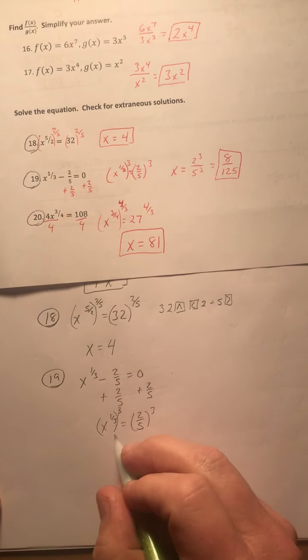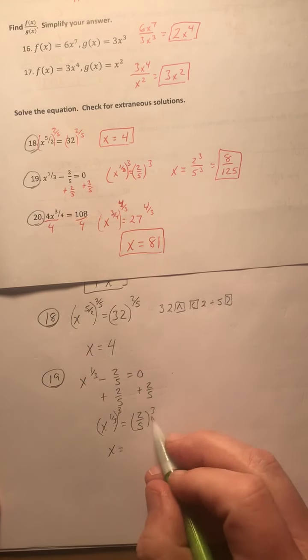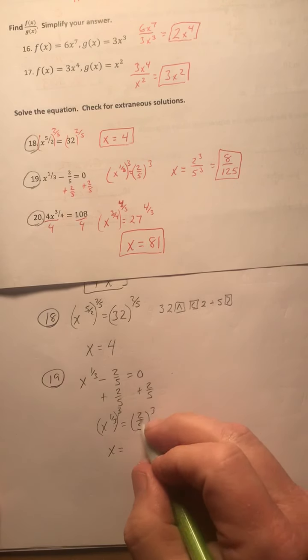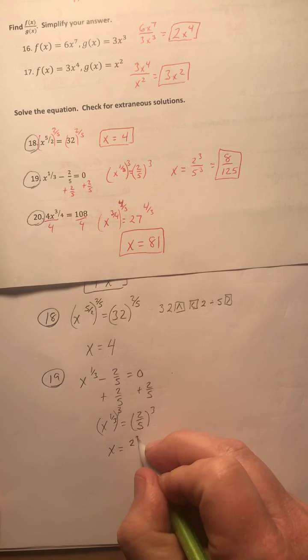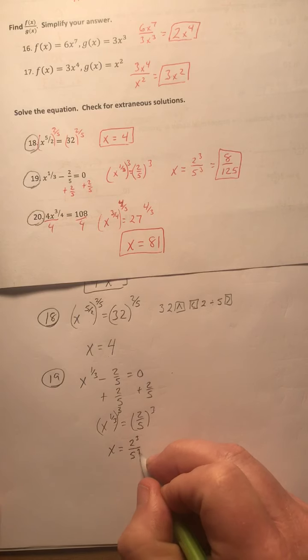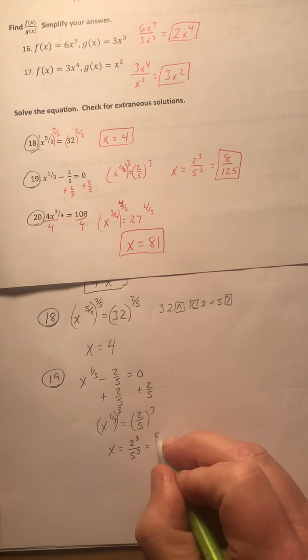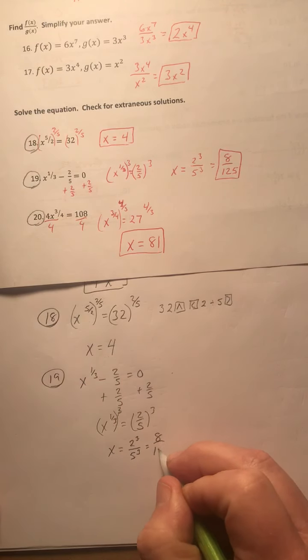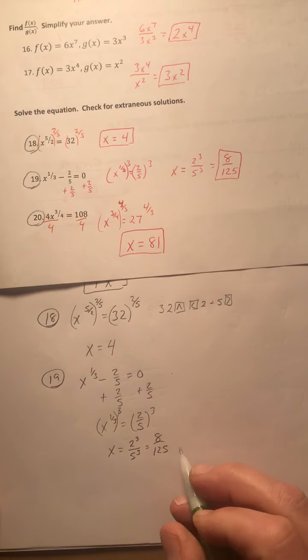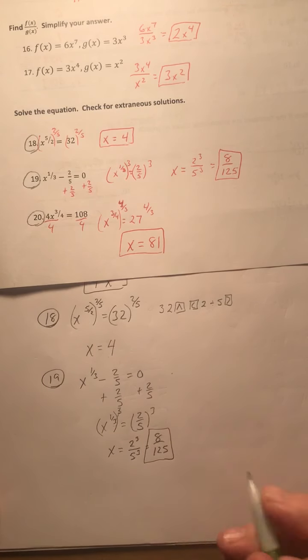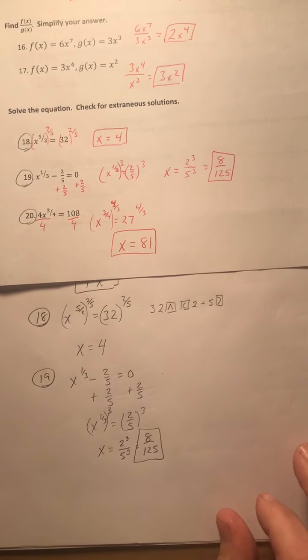So these cancel out. So I just get x equals 2/5 to the 3rd power. I distribute to both. So it gives me 2 to the 3rd over 5 to the 3rd. 2 to the 3rd is 8. 5 to the 3rd is 125. So I get 8 over 125.